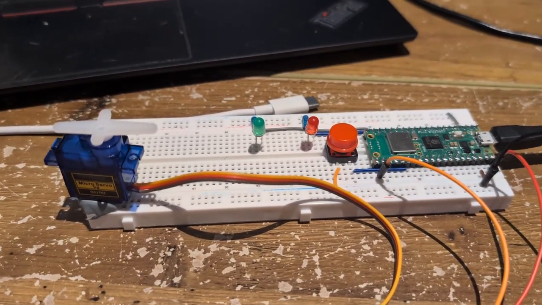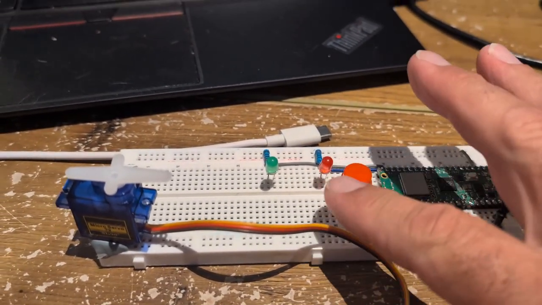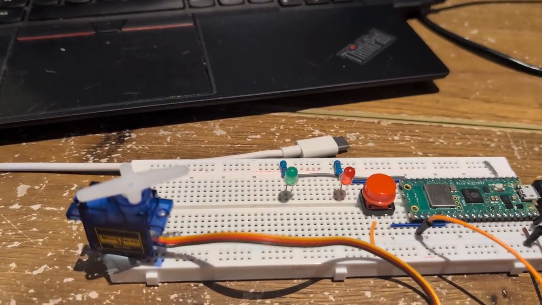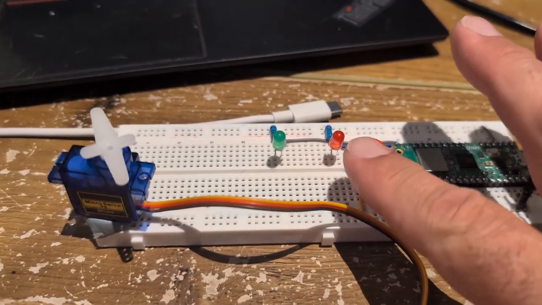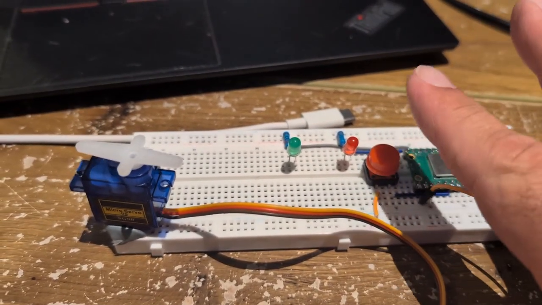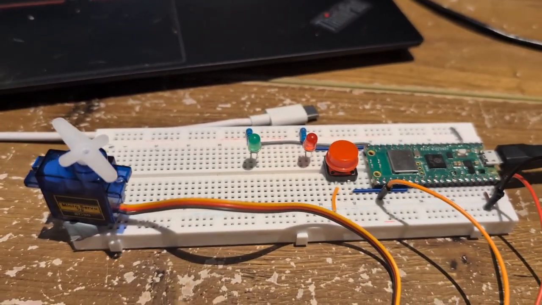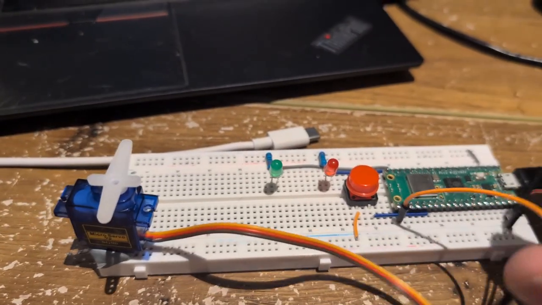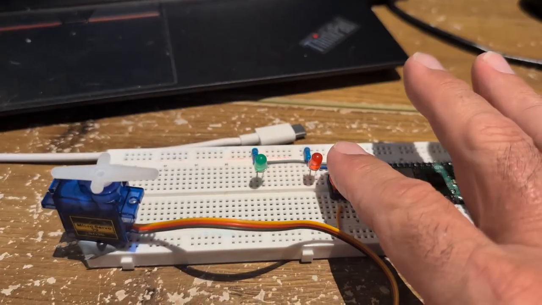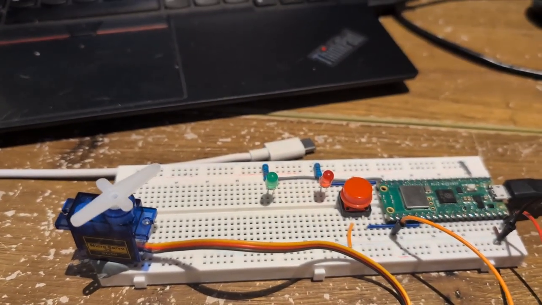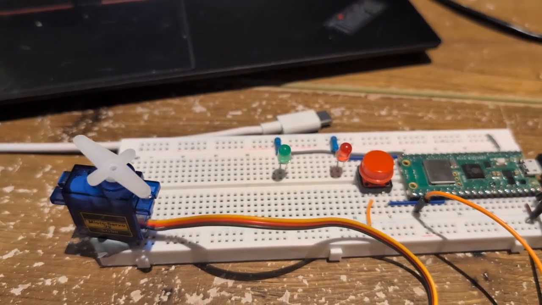So this is lesson 69's assignment and operation. When I push the button, the motor goes from 0 to 180. If I push the button while it's moving, nothing happens. Once it stops, if I push the button again, the motor goes back from 180 to 0. And again, if I push the button while it's moving, nothing happens. As soon as it stops, if I push the button, it goes from 0 to 180.